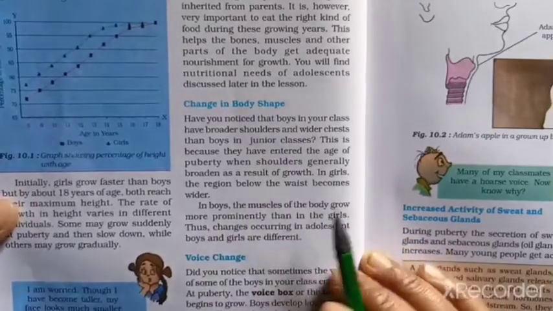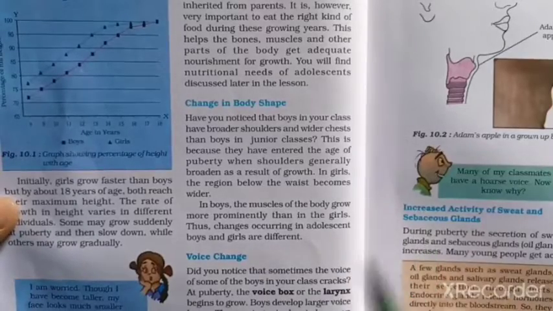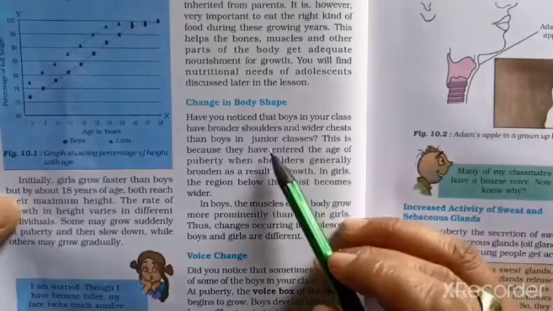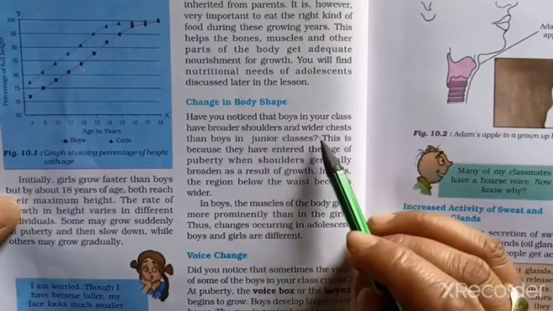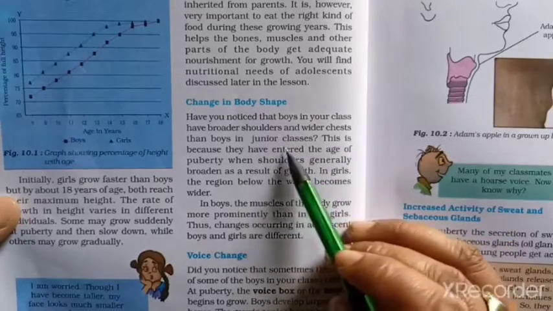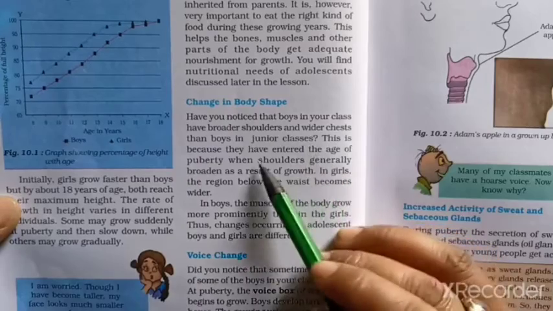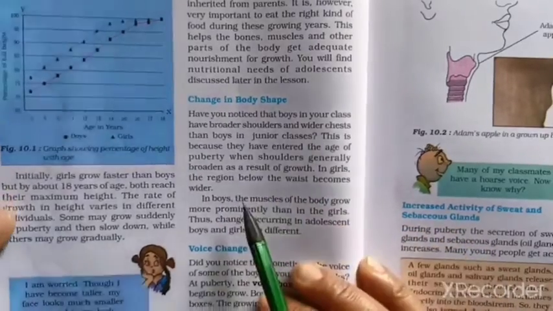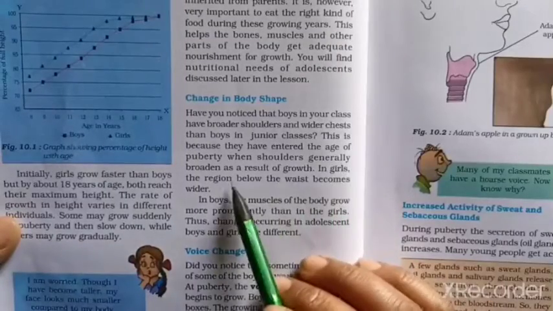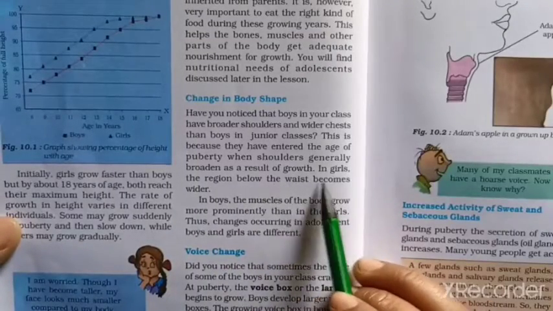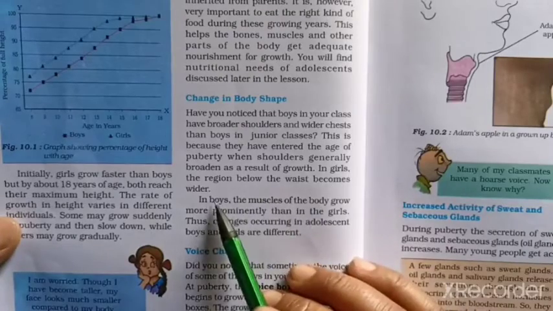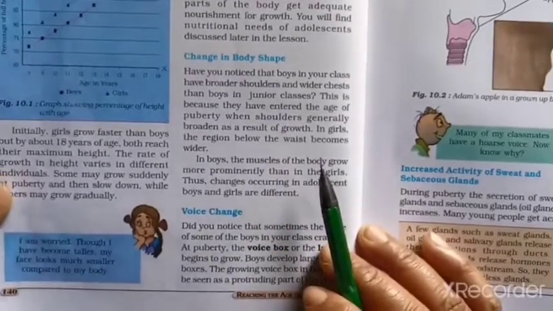So here, let's see what it says. Have you noticed that boys in your class have broader shoulders and wider chests than boys in junior classes? This is because they have entered the age of puberty, when shoulders gradually broaden as a result of growth. In girls, the region below the waist becomes wider. That is, the hip becomes broader.